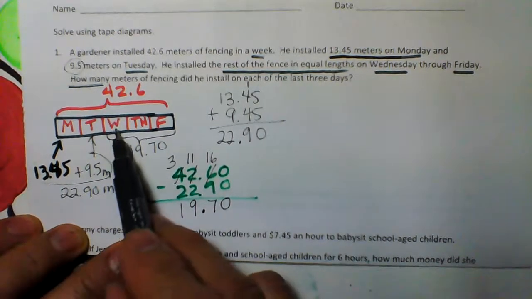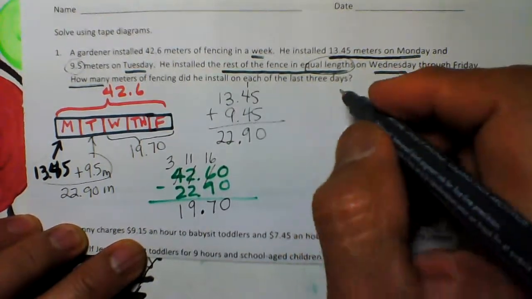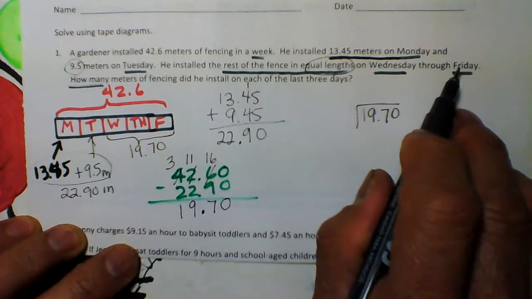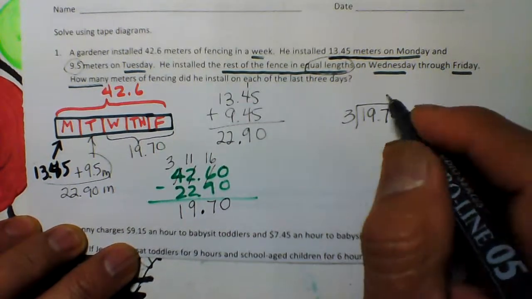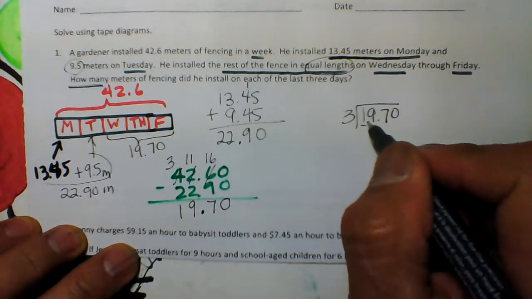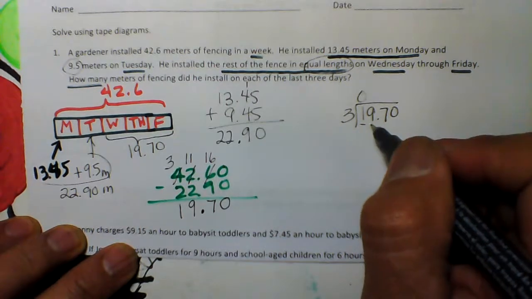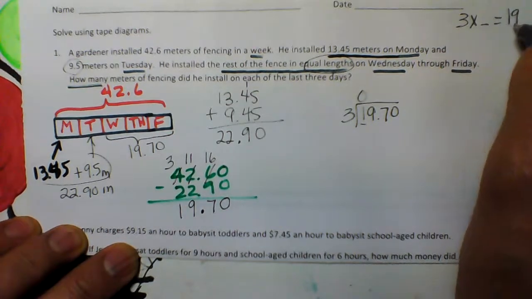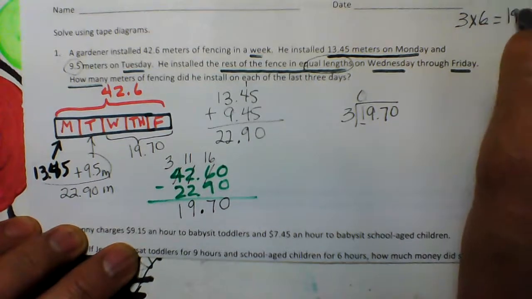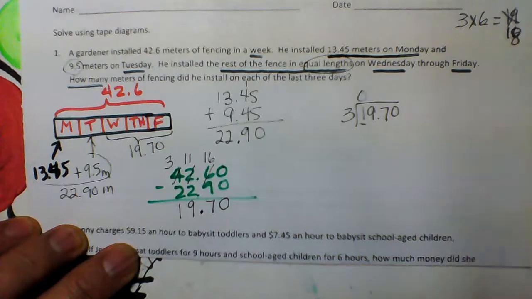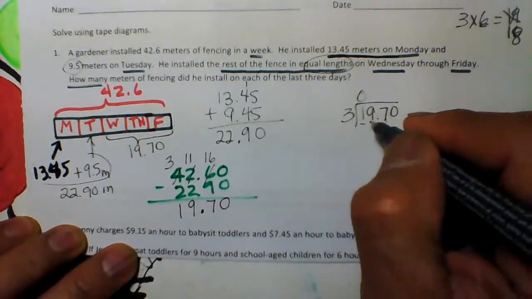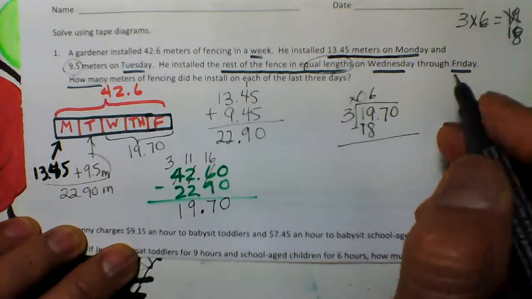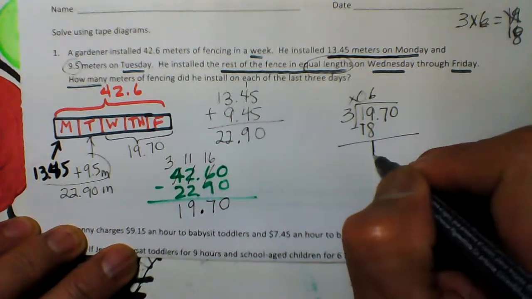Now, we have to divide this number by each of the days because it has to be in equal lengths. So we have 19.70 divided by 3 days, which is Wednesday through Friday. This is the standard algorithm for division. How many groups of 3's can you make out of 1? The answer is 0. How many groups of 3's can you make out of 19? If you know your multiplications, what number multiplied by 3 equals almost 18? I know that 3 times 6 equals 18. So the answer is going to be 6. The 3 can go into the 19 6 times. 6 times 3 equals 18. Now we subtract to see if we have any remainders. Take away 18 from 19, and the remainder is 1.